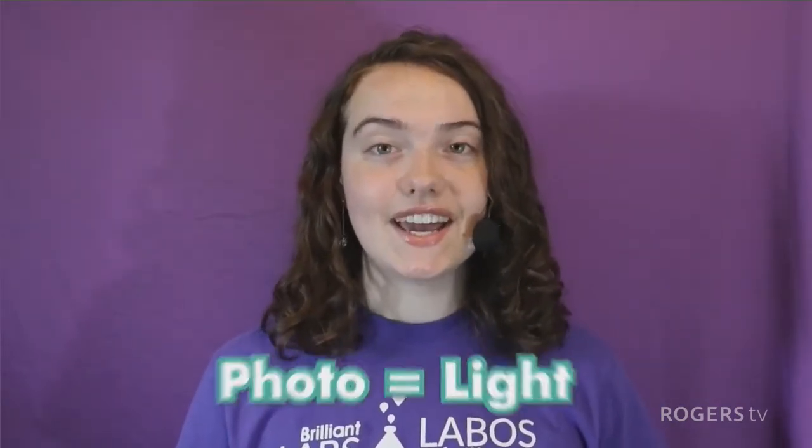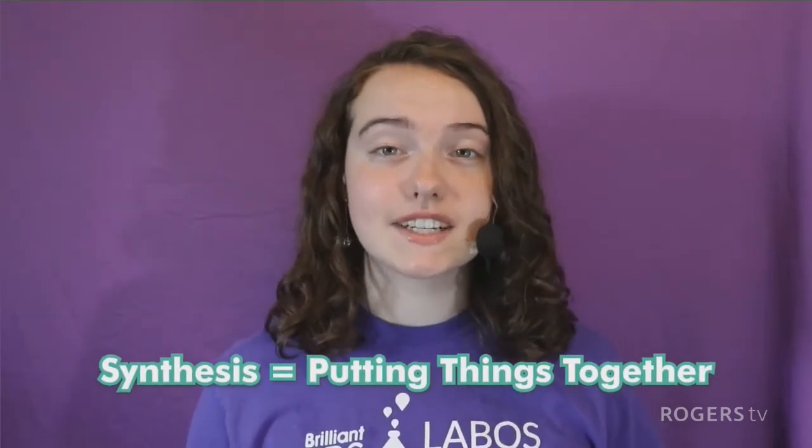If you break down the word photosynthesis, it's made up of photo, which means light, and synthesis, which means putting parts together to make something.